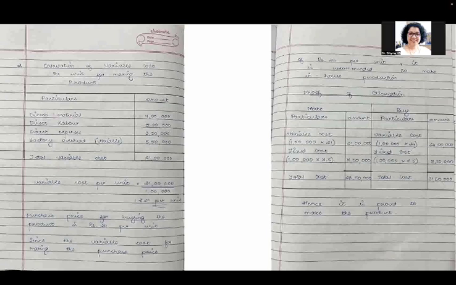Here it is 28 lakh 50,000. So we have proven that producing the component within the factory is more beneficial than buying it. The total cost also is less when they are producing it within the factory. So the making option is best here.